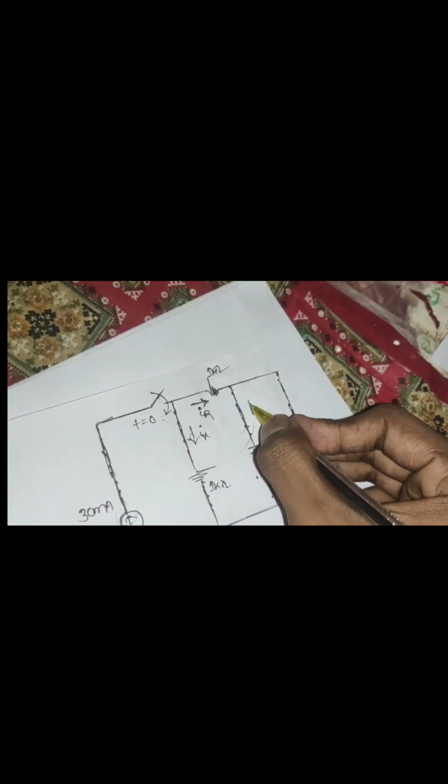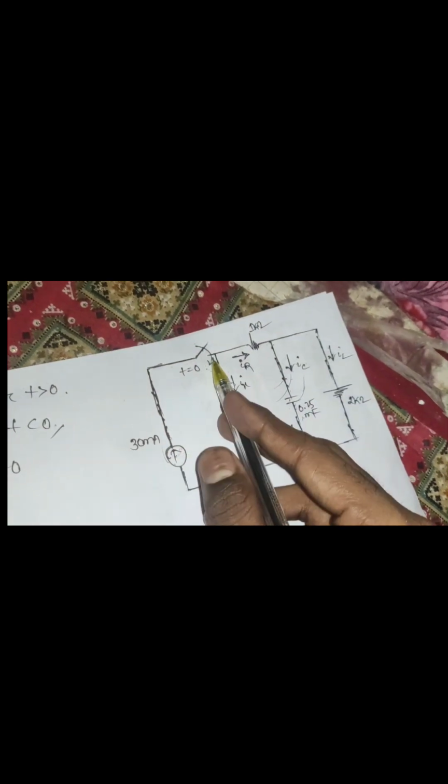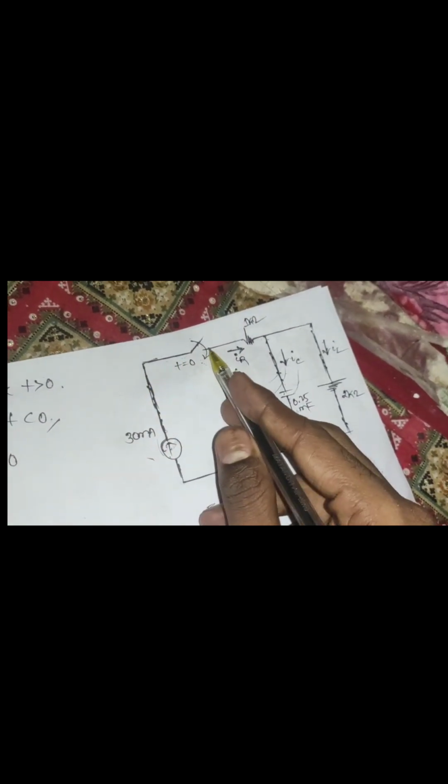Now if the switch is already closed, let's say the current through this terminal will be IR. The current through this capacitor will be IC. The current through this terminal will be I2. For this, we can easily say 30, the switch is already closed. So 30 equals IR plus IX, right? We can say using KCL, 30 equals IX plus IR.